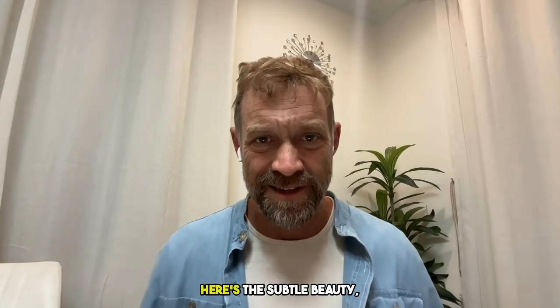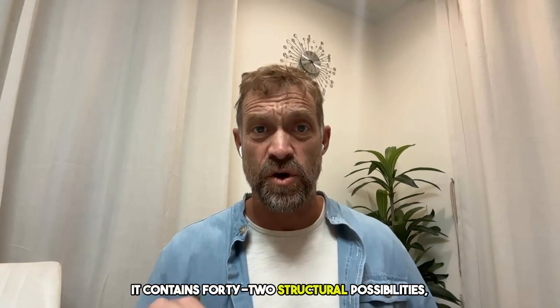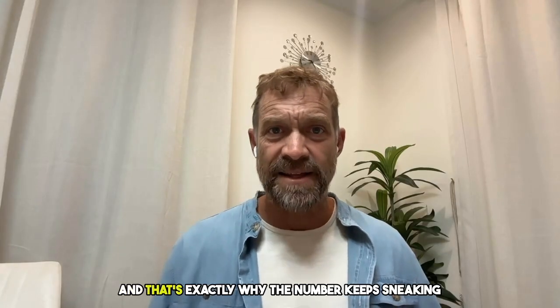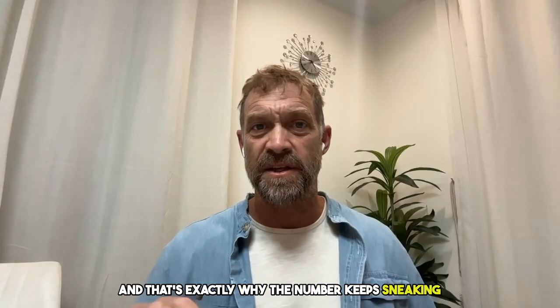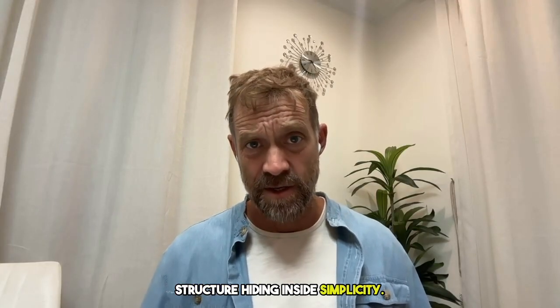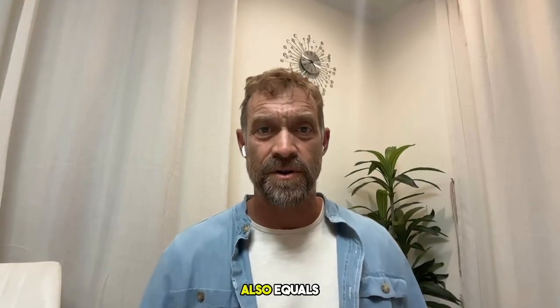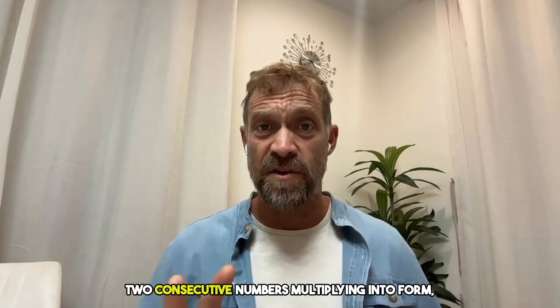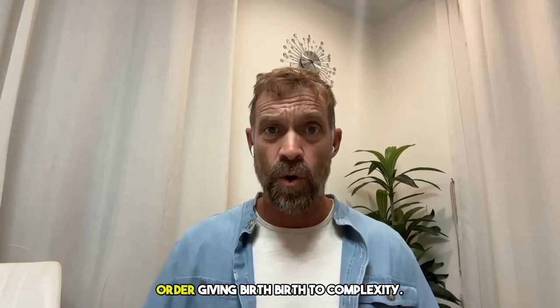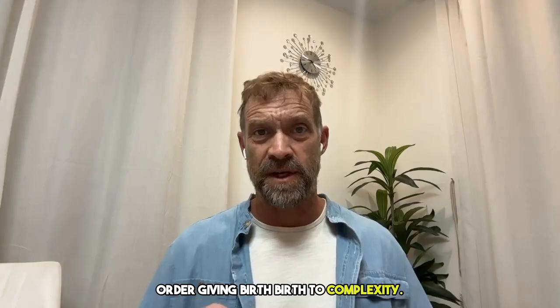Now, here's the subtle beauty. 10 looks simple, but it contains 42 structural possibilities, the same total, different configuration. And that's exactly why the number keeps sneaking into philosophical conversations. Structure inside simplicity, structure hiding inside simplicity. 42 also equals 6 times 7, two consecutive numbers multiplying into form. 6 times 7 equals 42. Order giving birth to complexity.